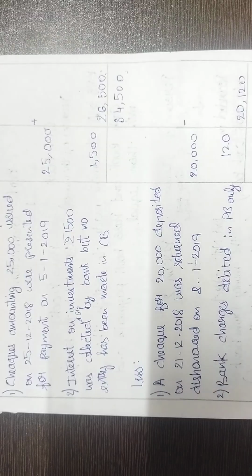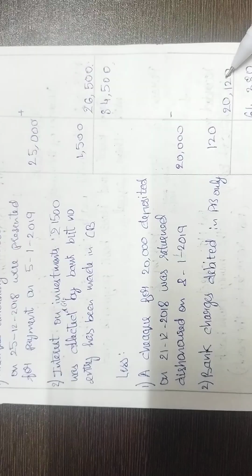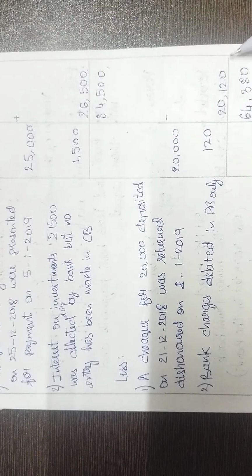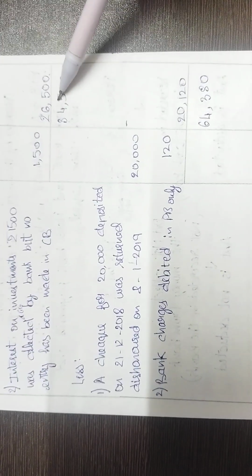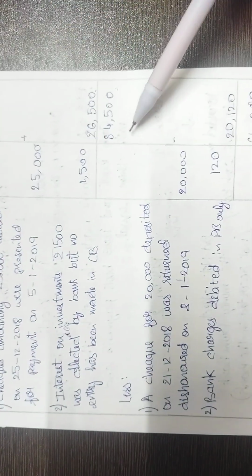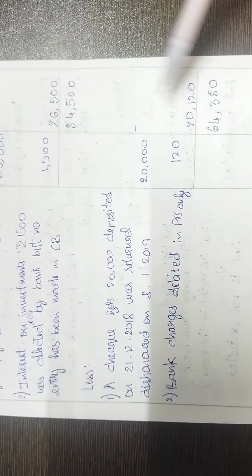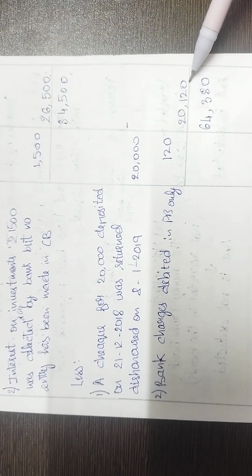So here I've written the question, the amount, the question and the amount. Both these values have to be added and written here, and then a line has to be drawn. So 20,120 is the value which we get here.